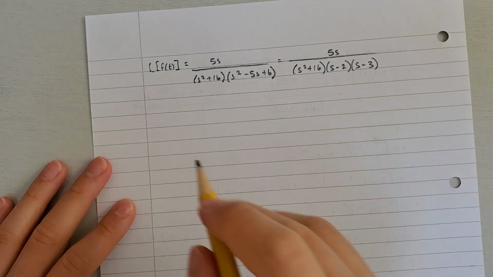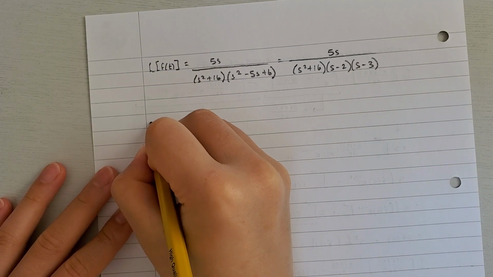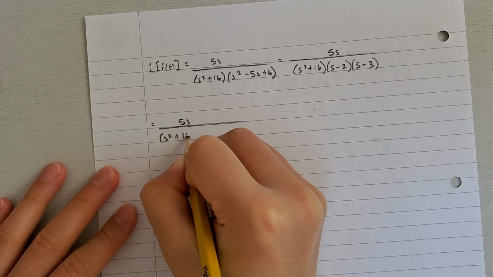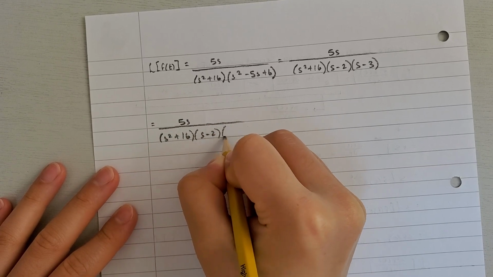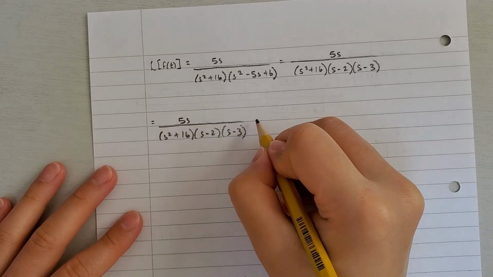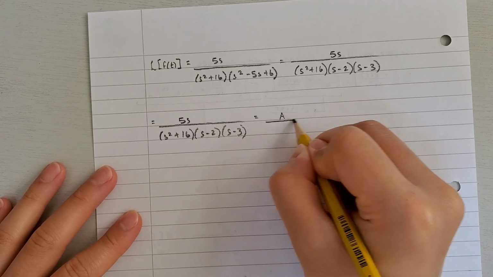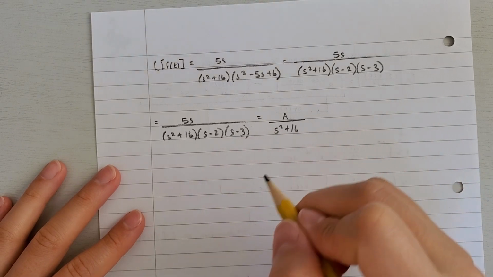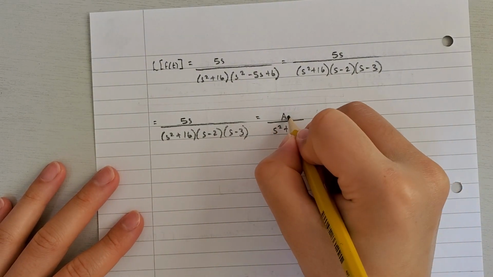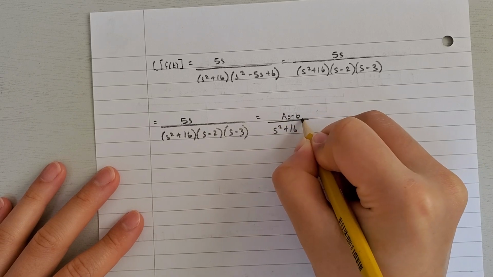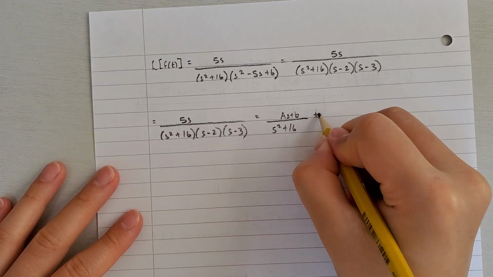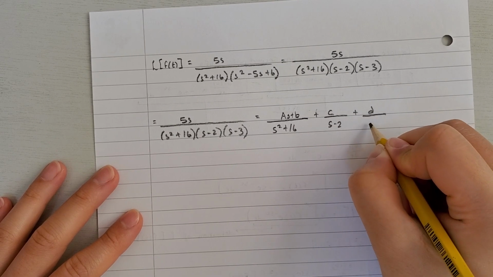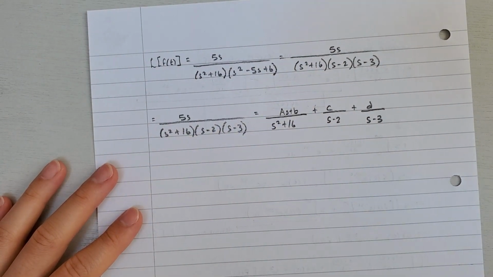So now that we've got this, we need to actually separate it out. So the 5s over s squared plus 16, s minus 2 and s minus 3 would equal As plus B, actually, because we have s squared, over s squared plus 16, plus C over s minus 2 plus D over s minus 3.